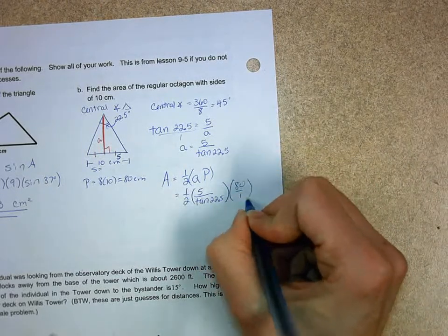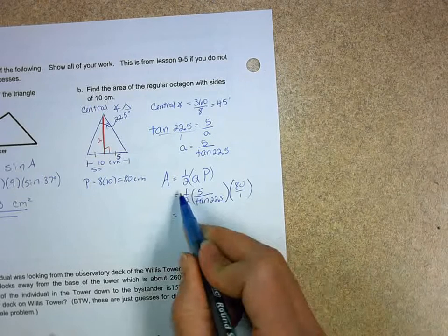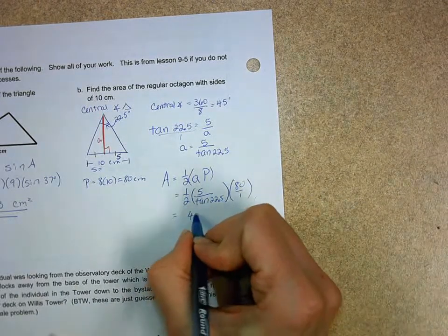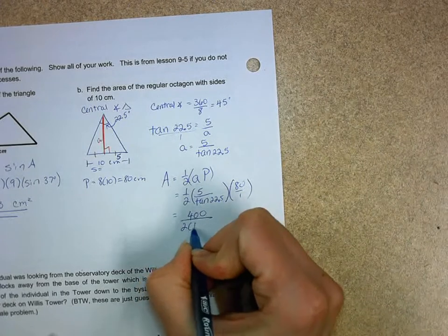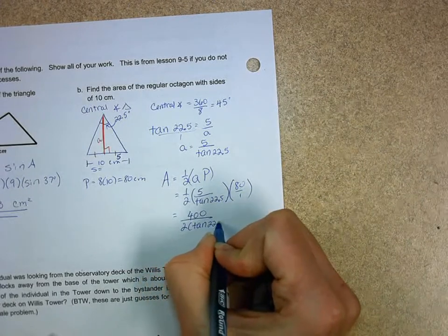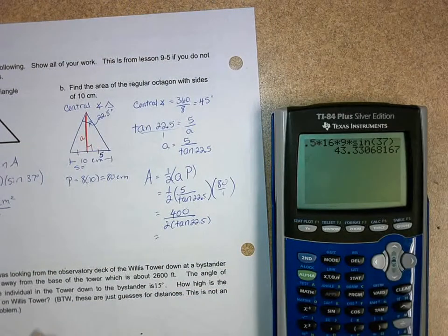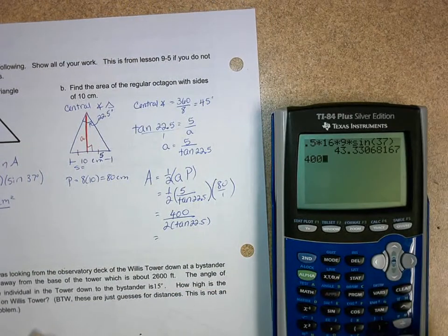Now I'm going to write that as 80 over 1. And the reason why I'm going to do that is I can multiply my numerators together and I can multiply my denominators together. So I end up getting 400 over 2 times the tangent of 22.5. So I go over here and I go 400 divided by 2 times the tangent of 22.5.